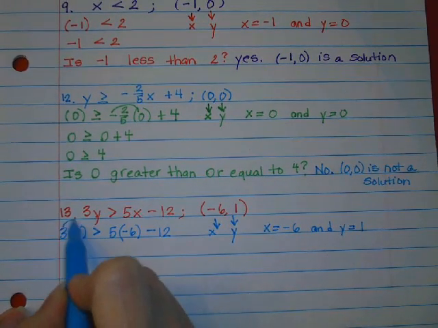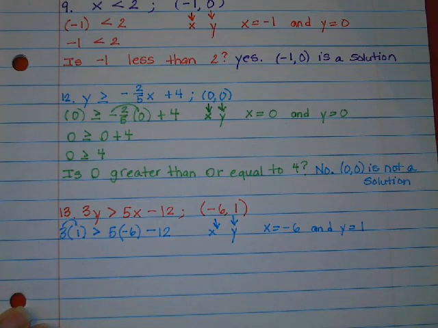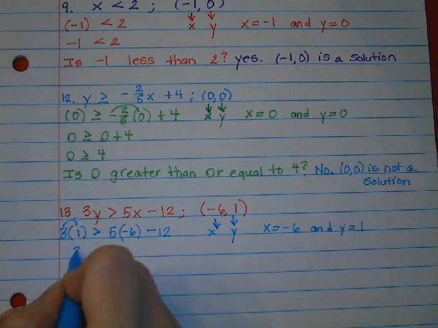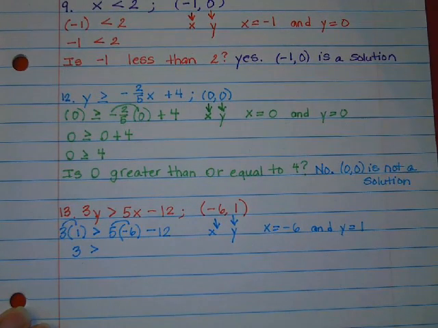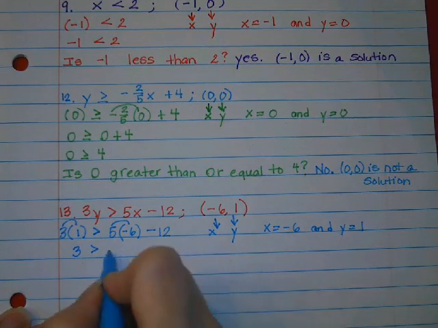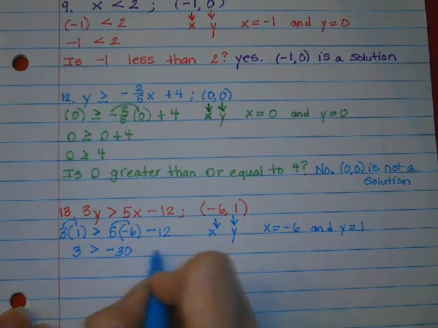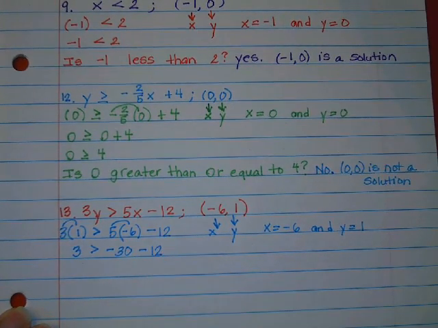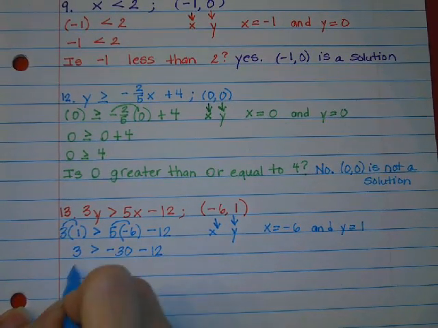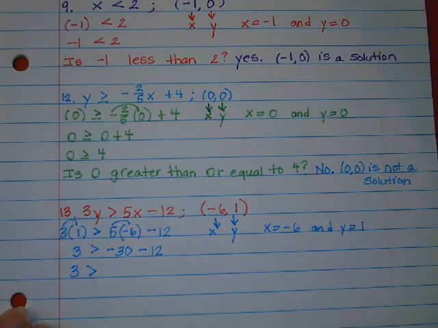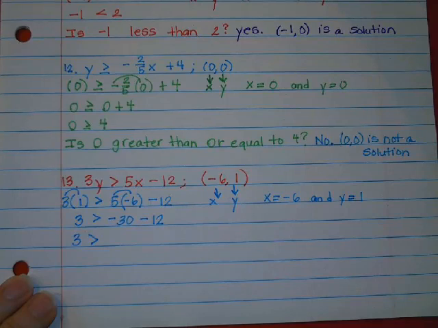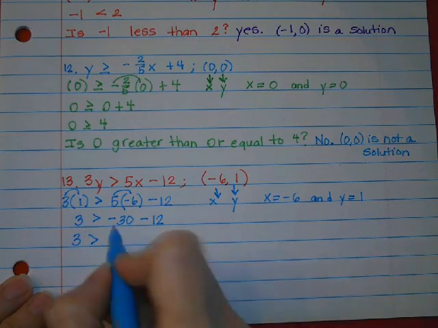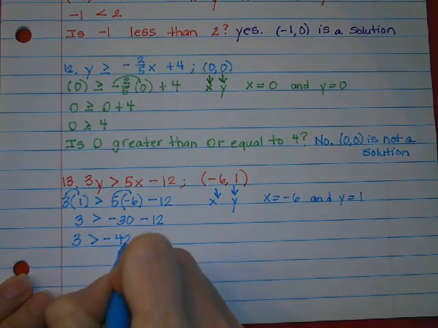So we're going to multiply 3 times 1 using that distributive property. 3 times 1 is 3, greater than, using distributive property, 5 times negative 6 is negative 30, take away 12. We'll bring down our 3, our greater than symbol, negative 30, take away 12 more is negative 42.